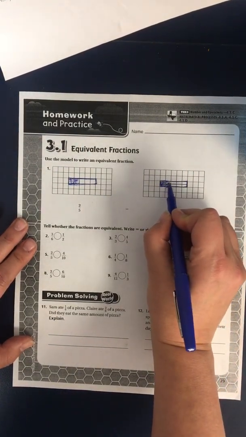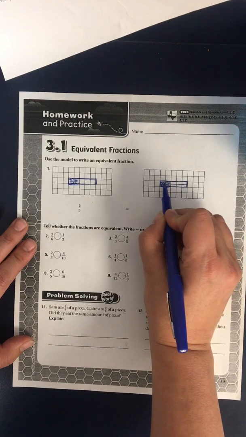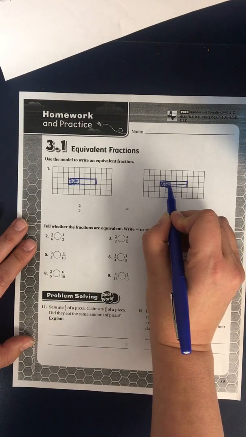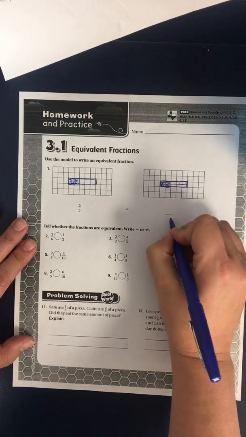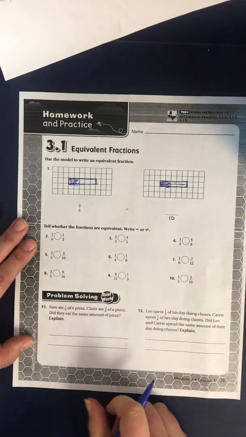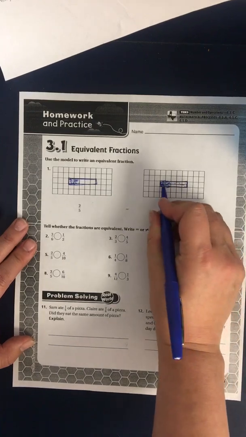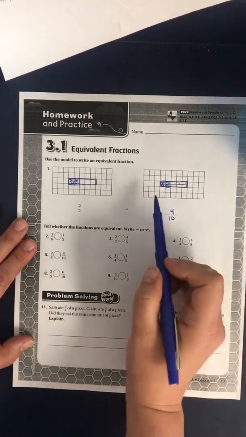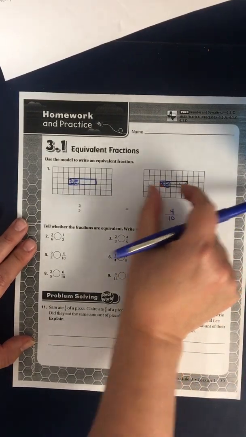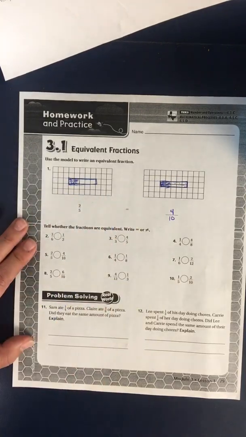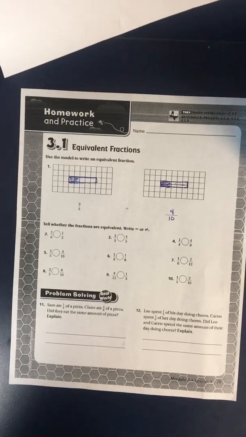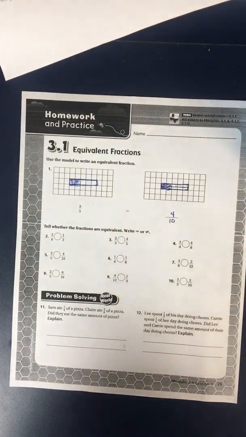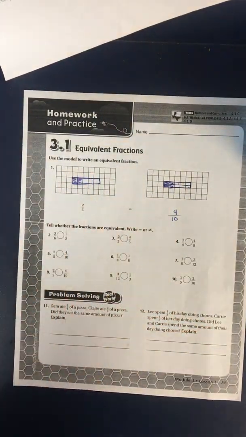They put a line through the middle of those boxes, and so now instead of 5, 1, 2, 3, 4, 5, 6, 7, 8, 9, 10, there are 10 rectangles right there. So the total in the whole is 10. And how many are shaded in? 4. But notice that the picture, if you were to lay this on top of this, they would show the same.